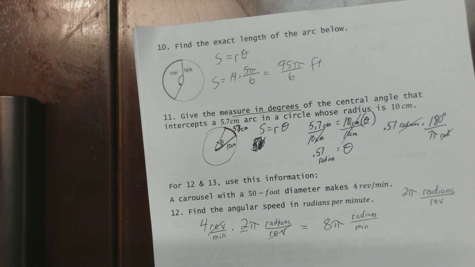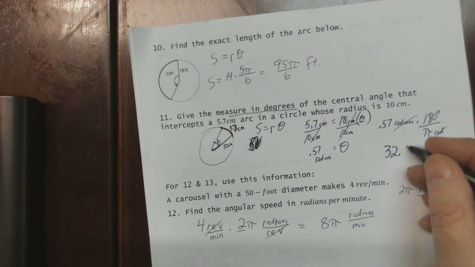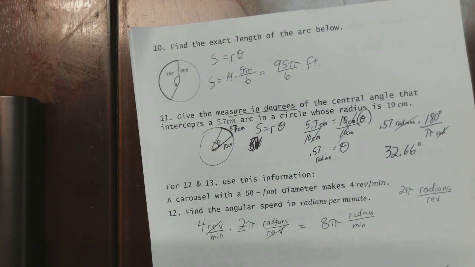It's 0.57 times 180 divided by pi. And I'm getting 32.66 degrees for that answer. Okay, number 13.